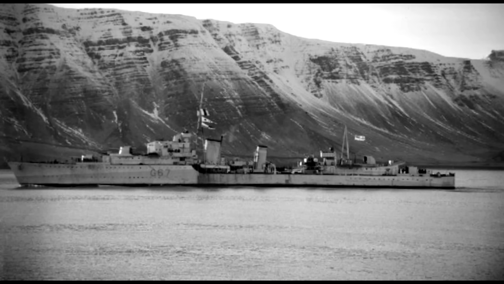They do show up on some Atlantic convoys, particularly in the very, very early part of the war, 1939-1940, when it's all hands on deck. They really are struggling for pretty much any ship that can be used in convoy escort.